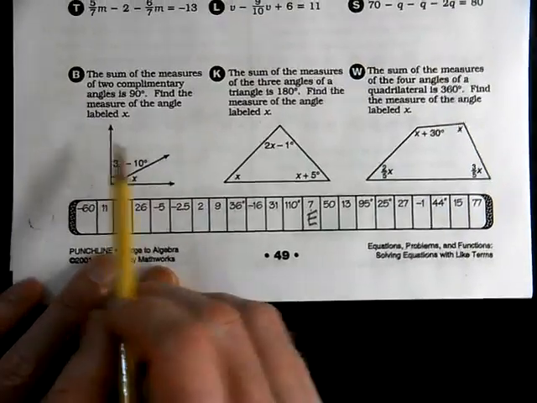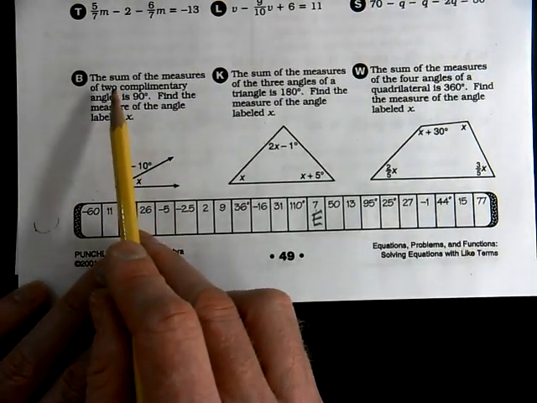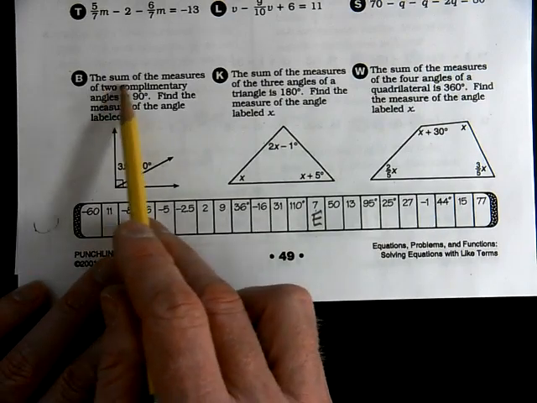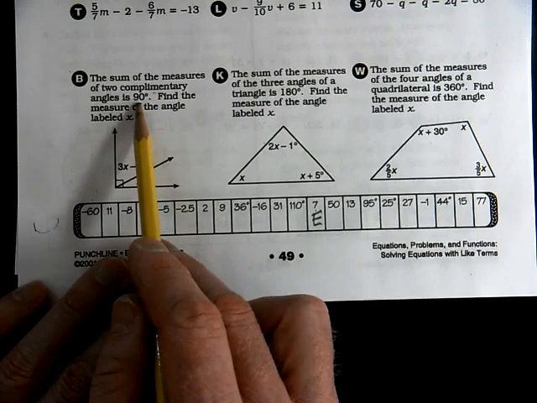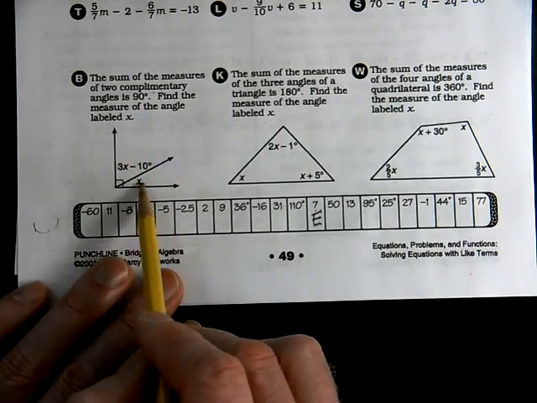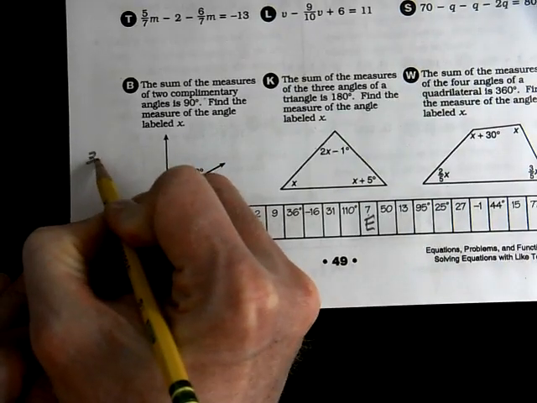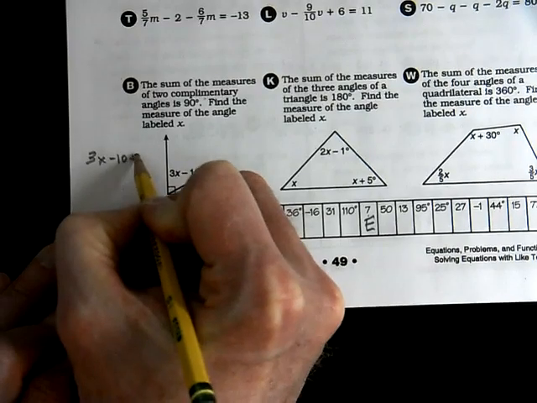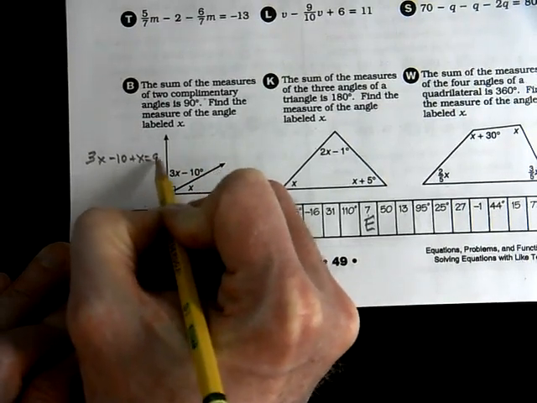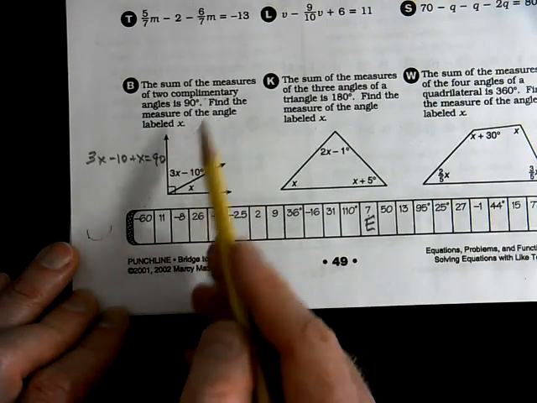There are also some of these story problems in here. We've learned about all these words before. The sum of the measures of two complementary angles is 90 degrees. Complementary angles, remember. So we know that the two small parts, small part plus small part equals the big part. And the big part is 90 degrees. That's what complementary means.